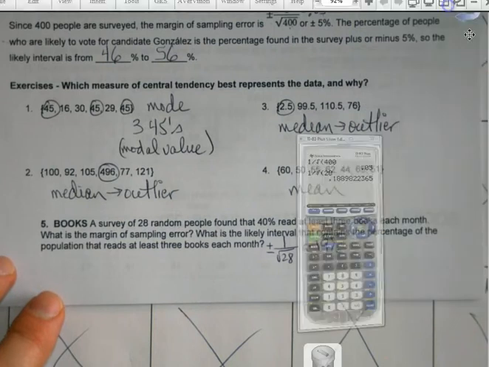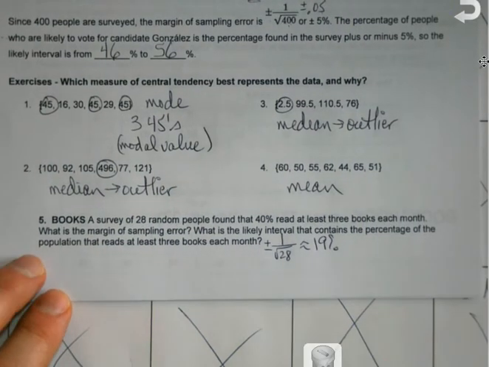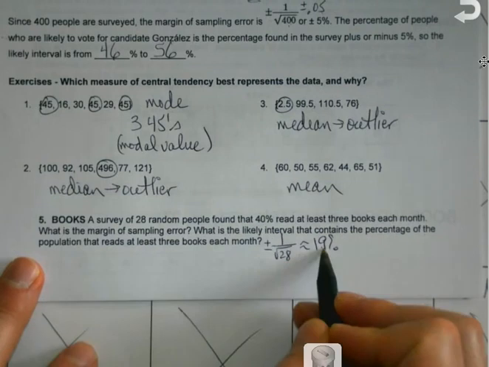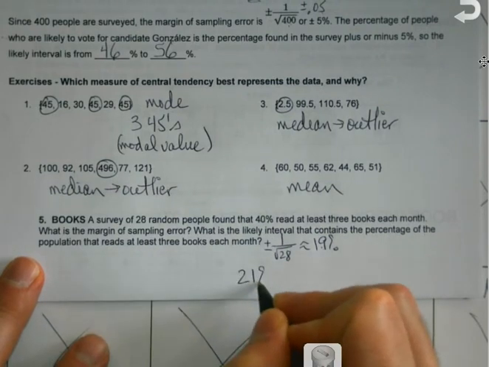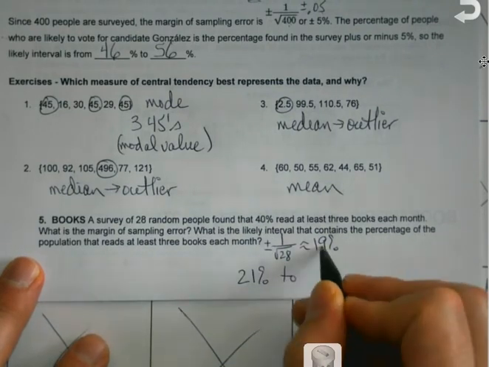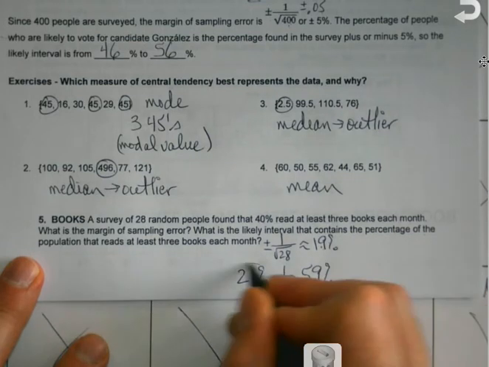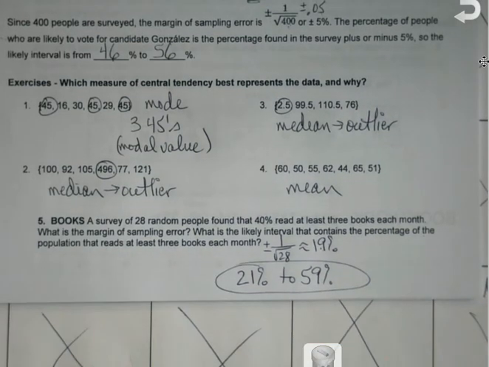But then since it mentions that 40% read at least 3 books each month, I'm going to take that, subtract it from it, and I'm also going to add it to that and find out, wow, when you don't survey a whole lot of people, there's a whole lot of margin for error. That 40% could go all the way down to almost 20 and almost way up to 60. So maybe I better survey a few more people before I get going along too far here.